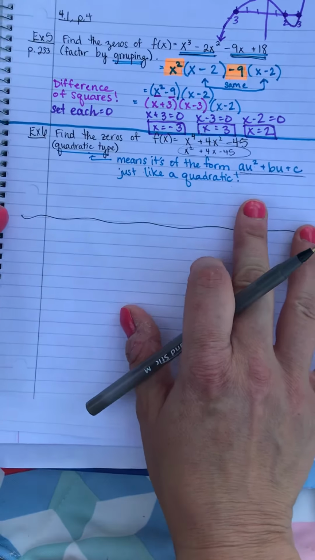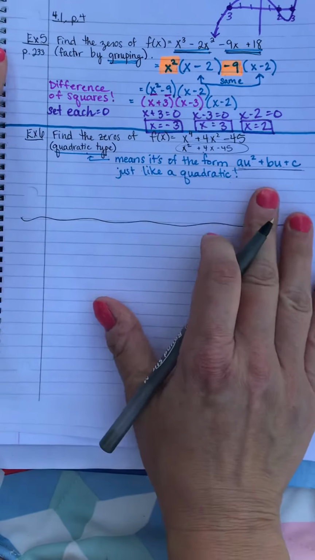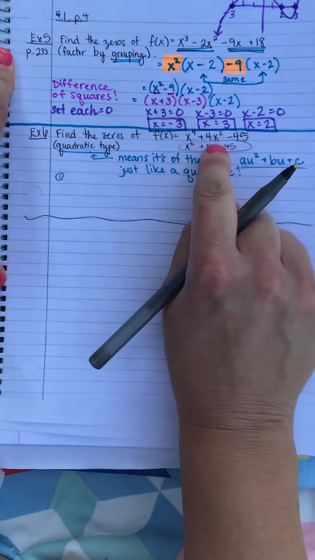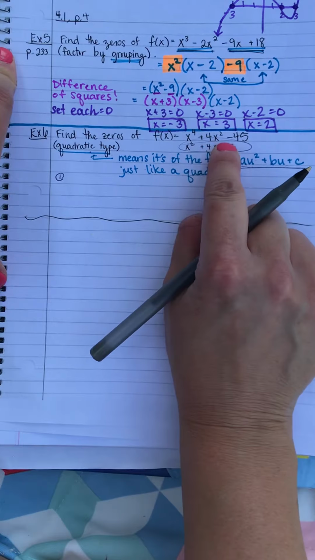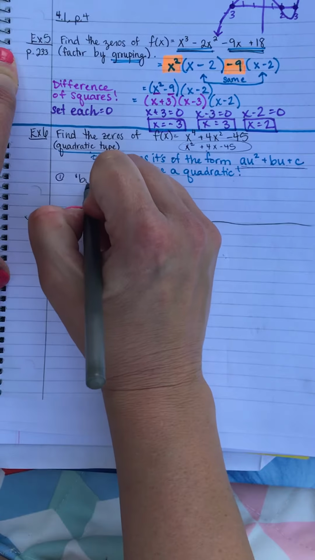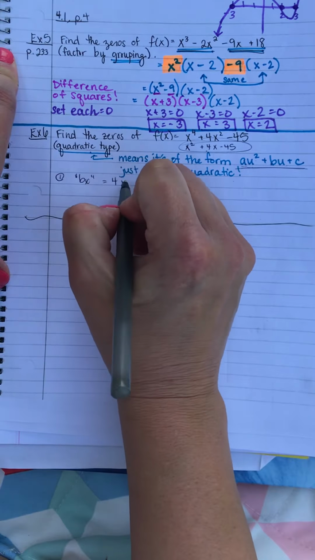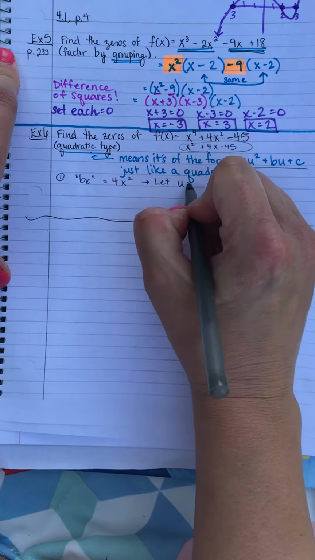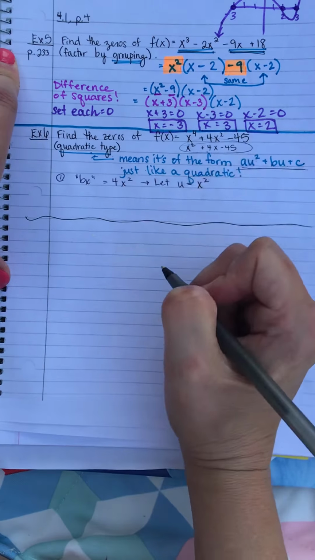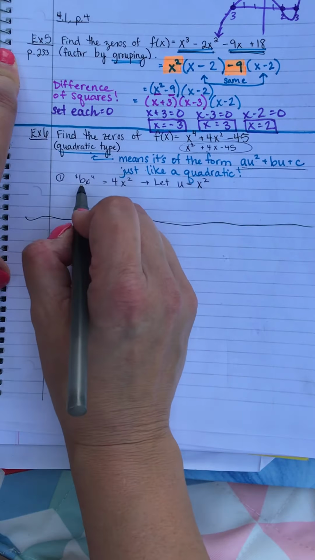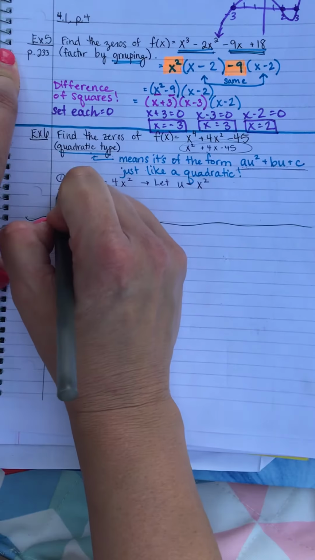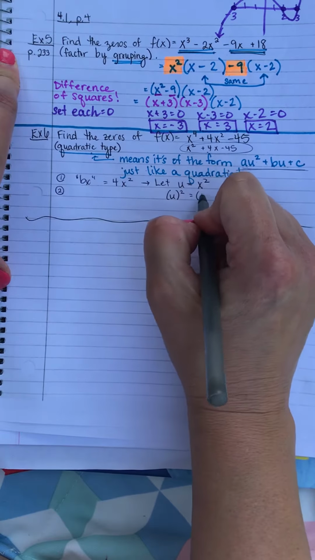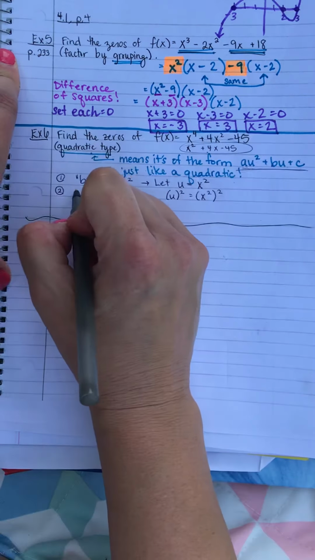So I'm going to switch to just a regular pen. I'm going to do step 1. I look at my original equation and I see 4x squared. So my bx term is 4x squared. What does that mean? That means I'm going to say u equals x squared. I'm ignoring the 4, that's my b. My step 2 is to square both sides. Well, u squared, x squared squared. So I'm going to square both sides.